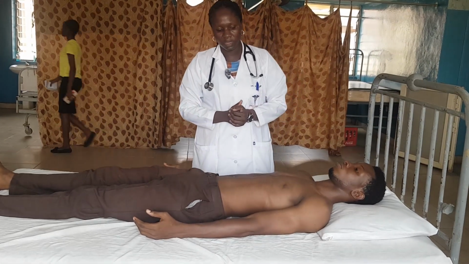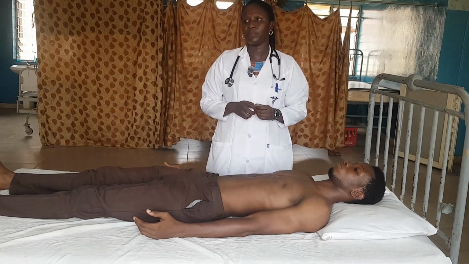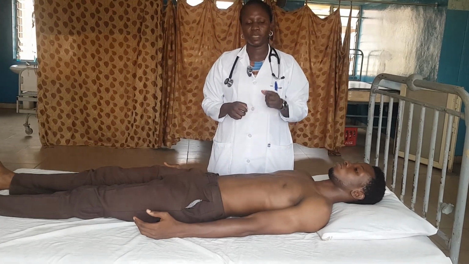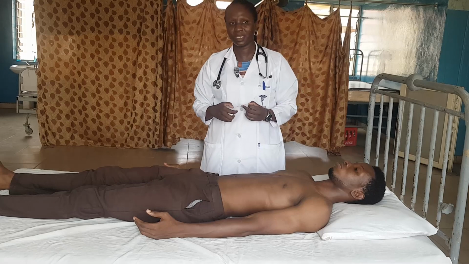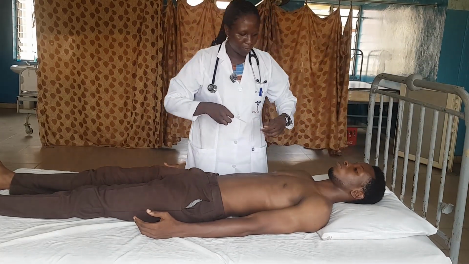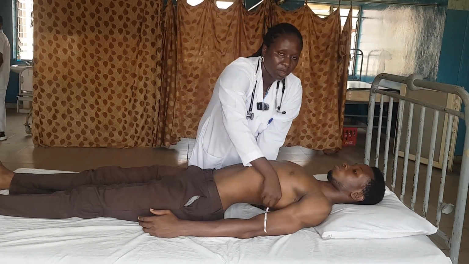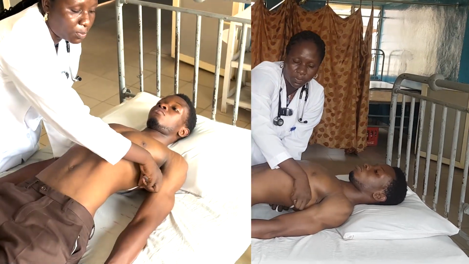Another thing you want to do is check the anterior-posterior and lateral diameter in order to ascertain if that individual has a barrel-shaped chest or not. This is what you are going to do. Can you please lift your back a bit? Your back. So you measure at the level of the nipple.